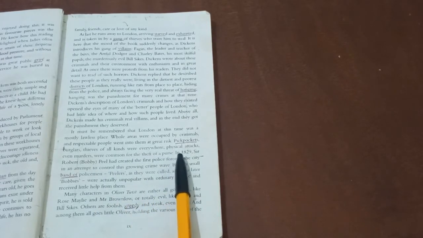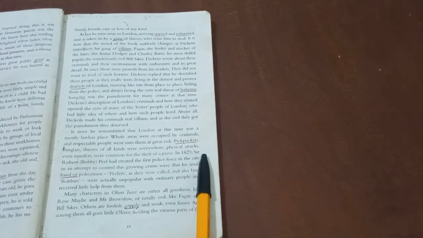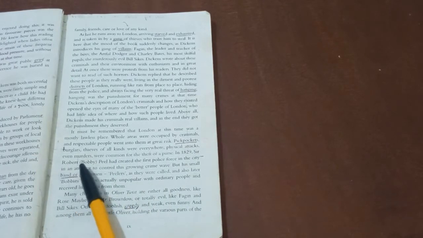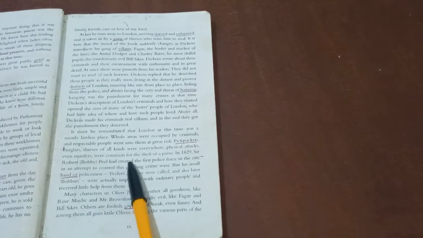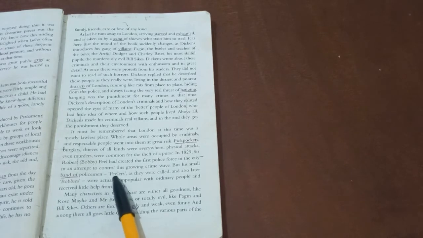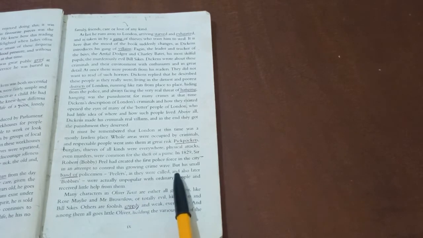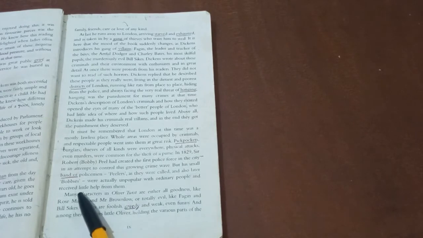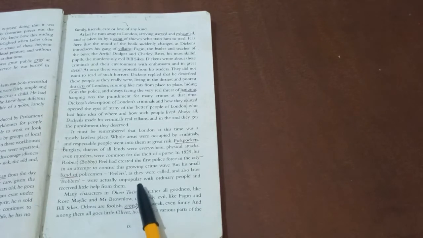In 1829, Sir Robert Peel had created the first police force in that city in an attempt to control this growing crime wave, but his small band of policemen, Peelers as they were called, and also later bobbies, were actually unpopular with ordinary people and received little help from them.